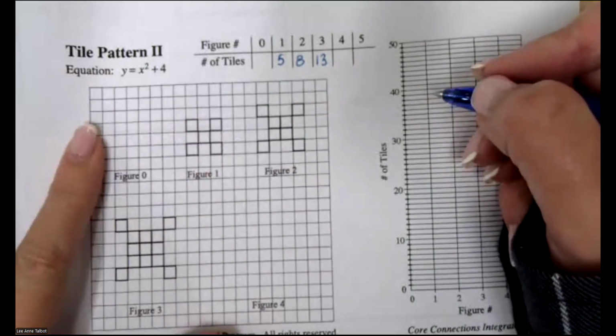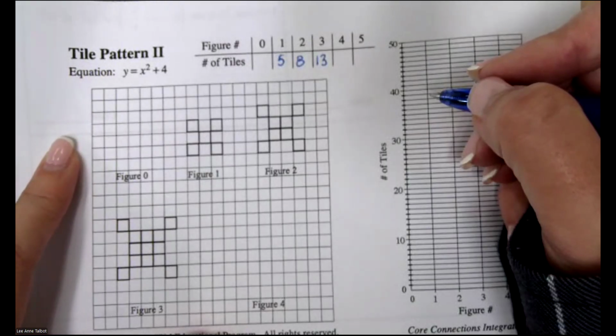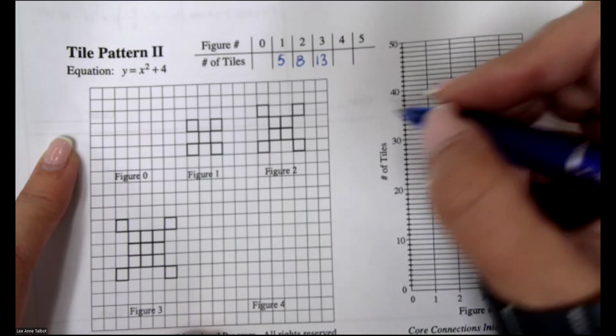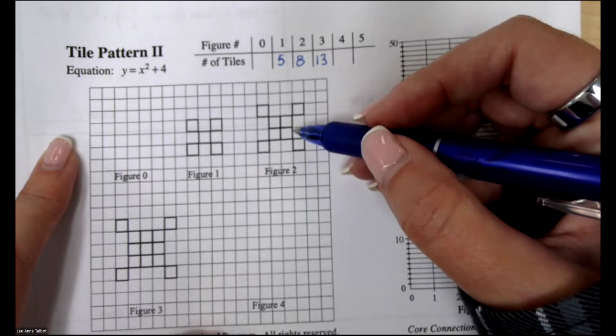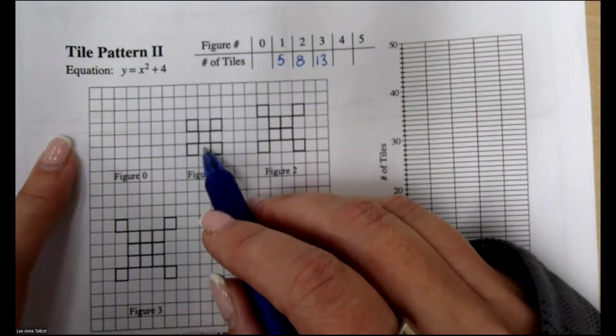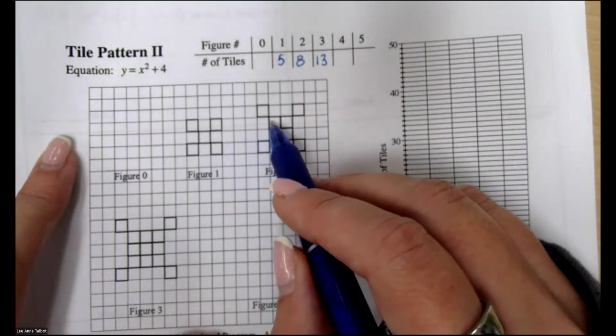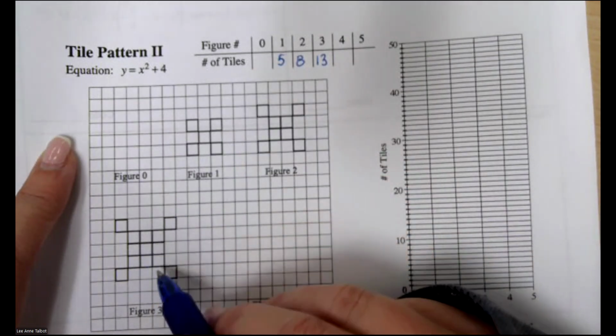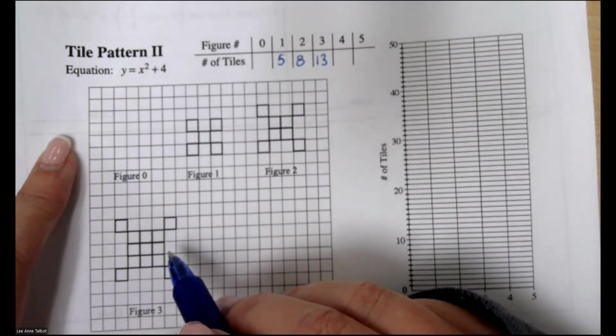They look like they're going up by 5s, but this is not linear. Looking at the figures, what is adding each time? Well, it's not the same. So it's adding like a row and a column in the middle box section.